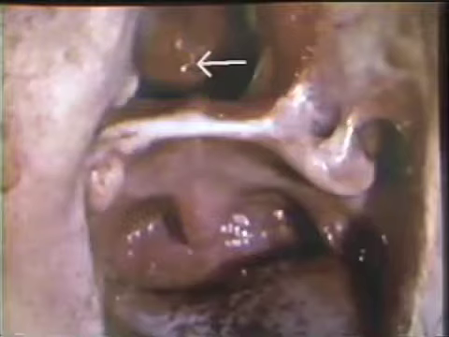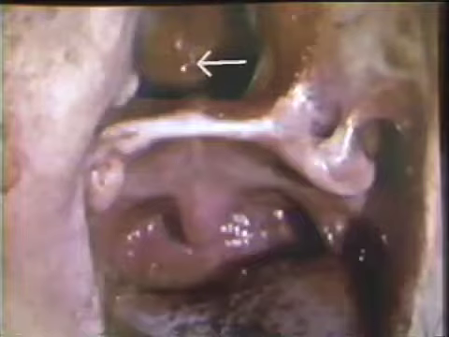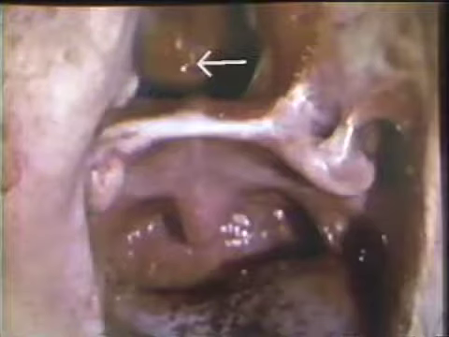At this point, and you will see this perhaps even more clearly in the film, one can find the pharyngeal tubercle. In the film itself, it will be marked in black and more easily observed. In the lower portion of the screen, you can observe the dorsum of the tongue.